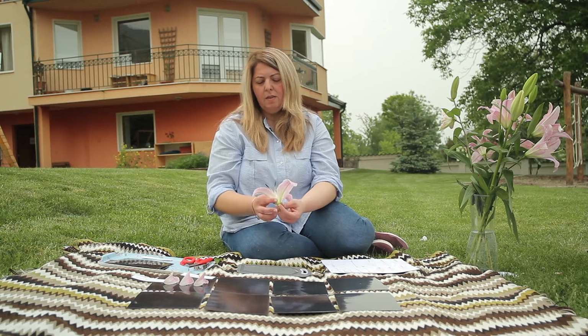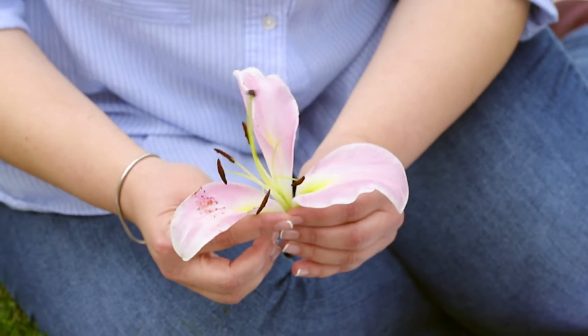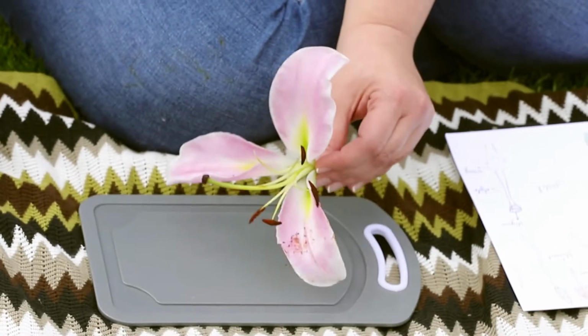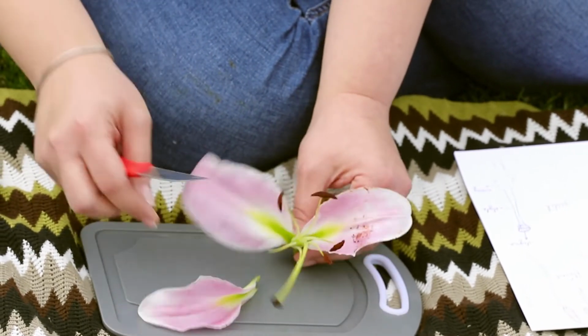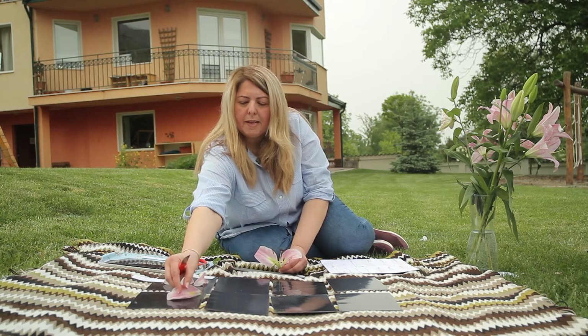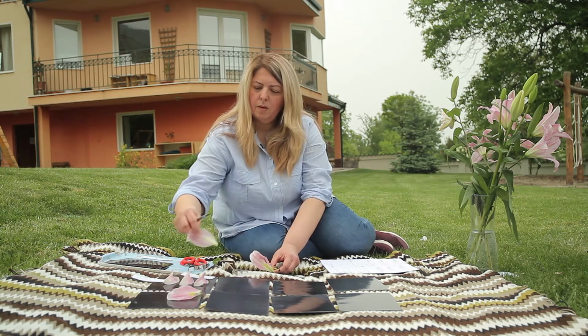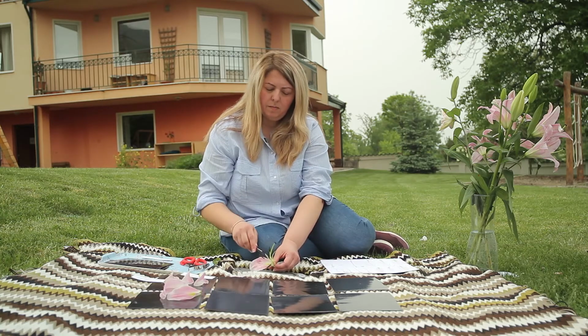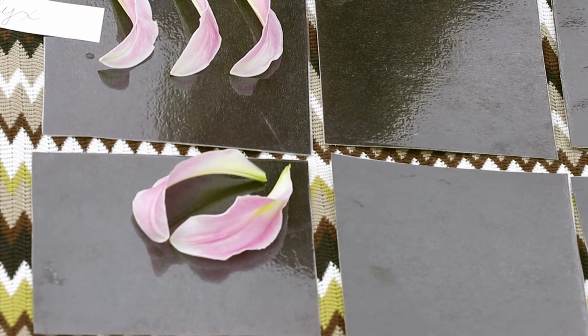Let's check the second row. Again, I can see 3 petals. One petal, 2 petals, and 3 petals.